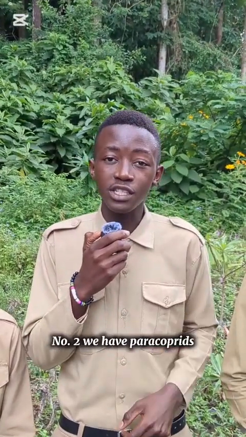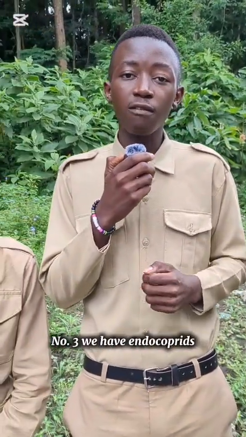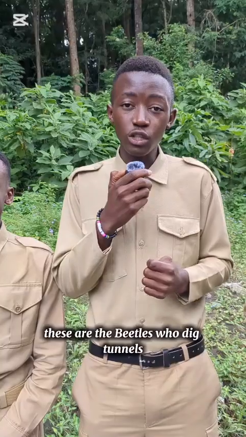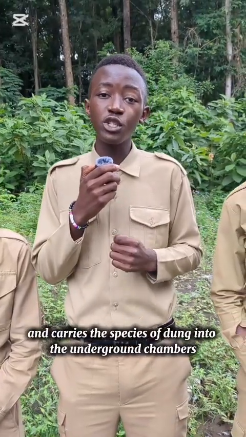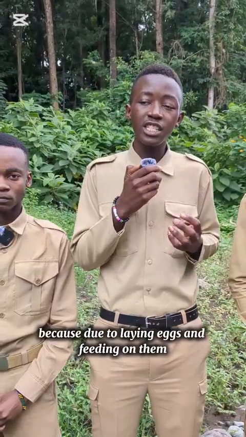Number two, we have paracoprids. These are the beetles who live and breed directly inside the dung pile, commonly found in most dung. Number three, we have endocoprids. These are the beetles who dig tunnels and carry the dung into underground chambers for laying eggs and feeding on them.